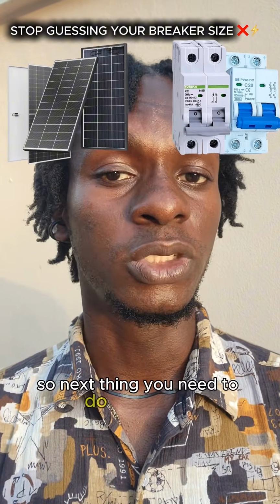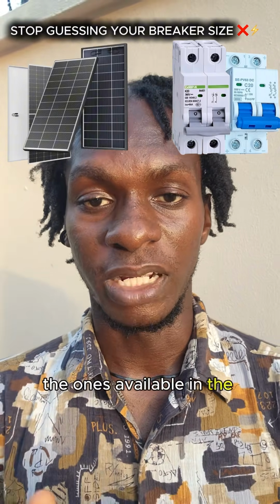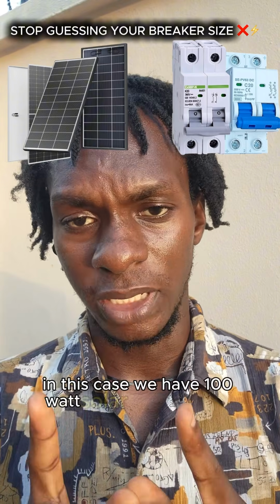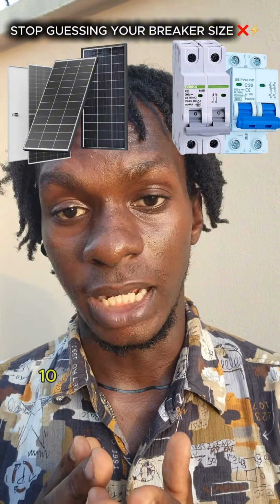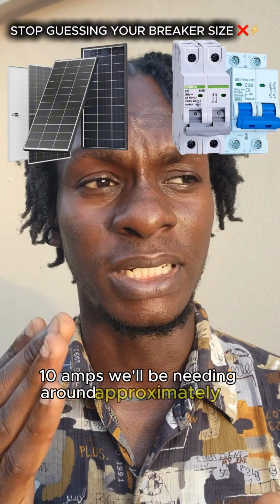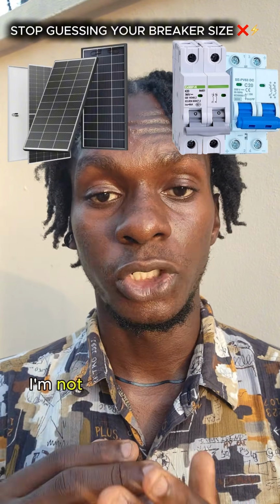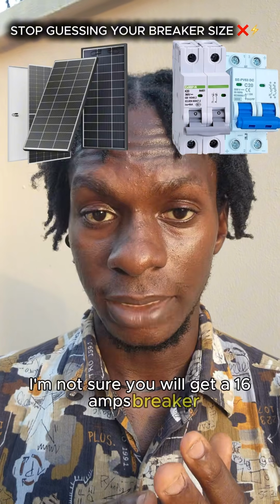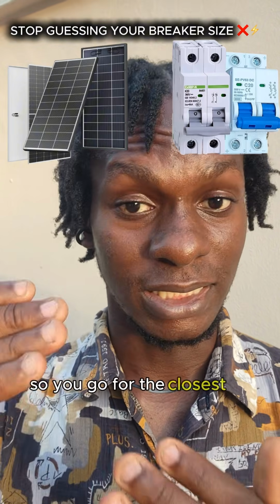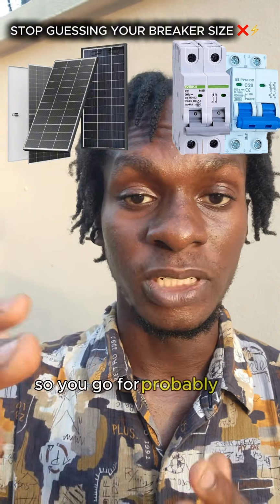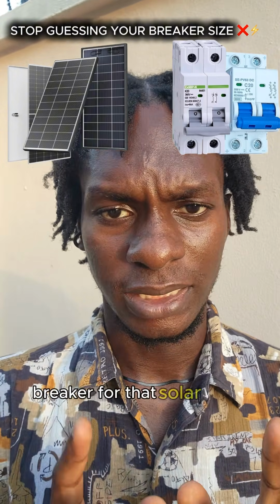So the next thing you need to do is to check the ones available in the market. For example, in this case, we have a 100-watt solar panel, 10 volts, 10 amps. We'll be needing approximately a 16 amps breaker for the solar panel. But in the market, I'm not sure you will get a 16 amps breaker. So you will go for the closest or higher. So you go for probably a 20 amps breaker for that solar setup.